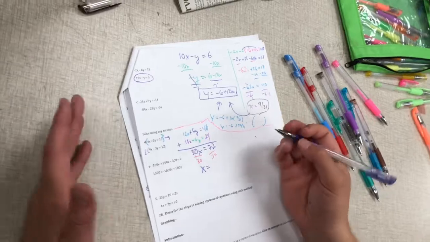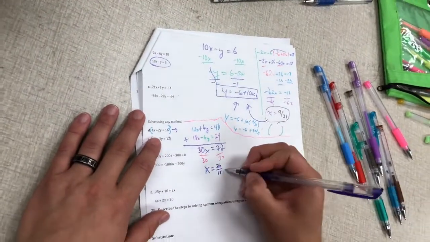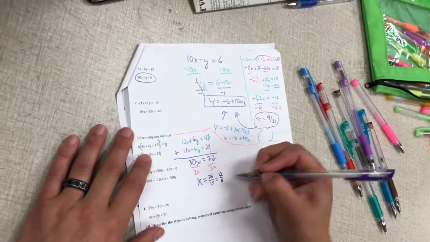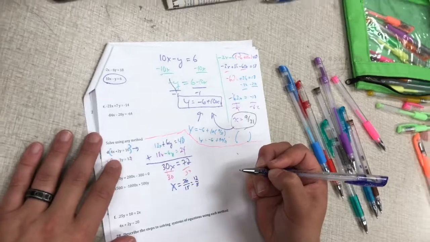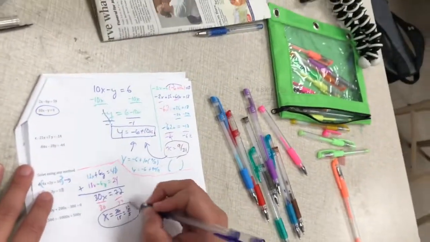And then we get, so I can reduce it by 2. We get 36 over 15. Can reduce it by 3 and get 12 over 5. That doesn't seem right. But it is. Okay, so there's my x.